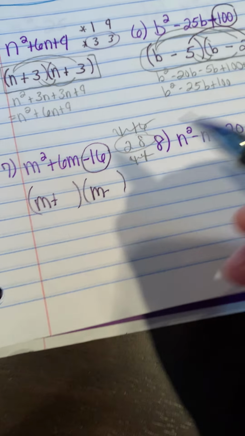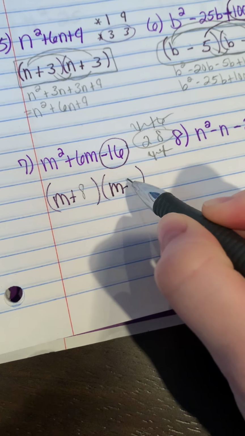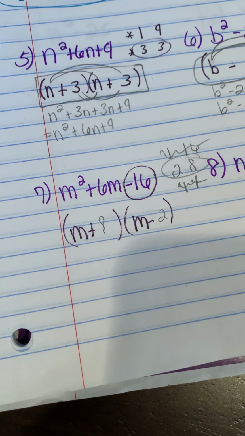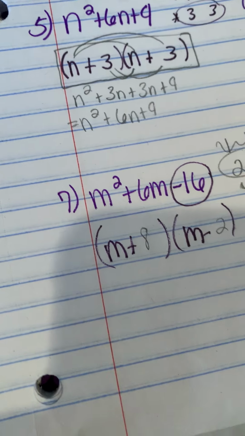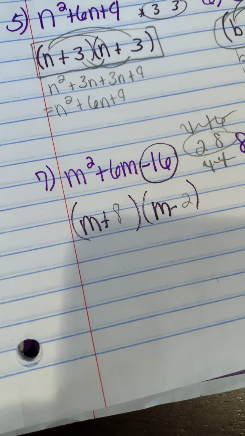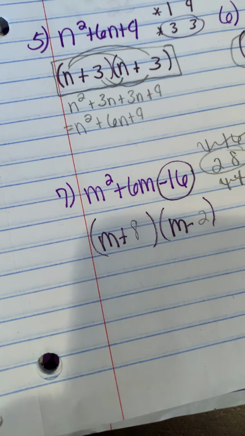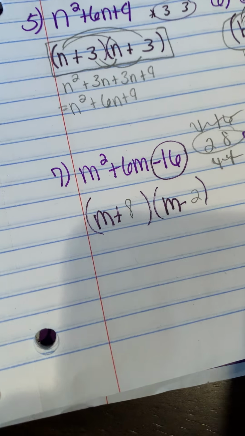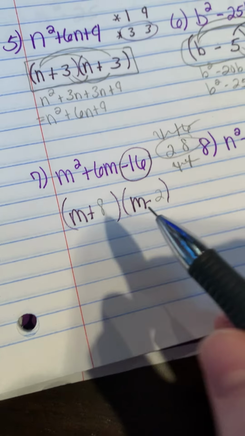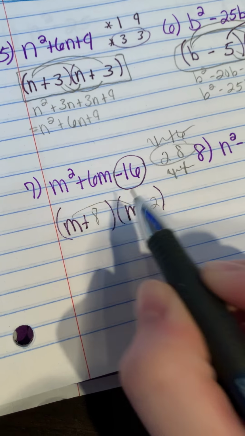And remember, if you can't remember which one you should put there, just try it and then check your work. If it's not in the correct spot, then your answer will be wrong when you check it. It won't match up to what it should be up here, and then you switch it. Okay, so now I should always check though, like we just discussed.